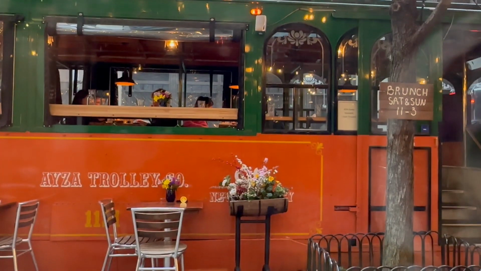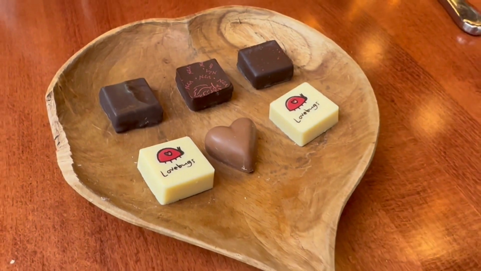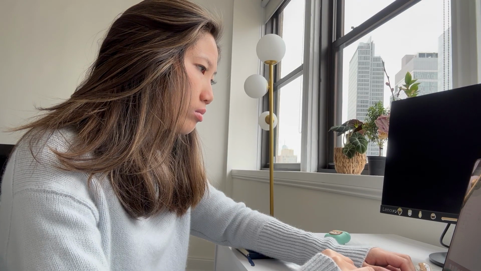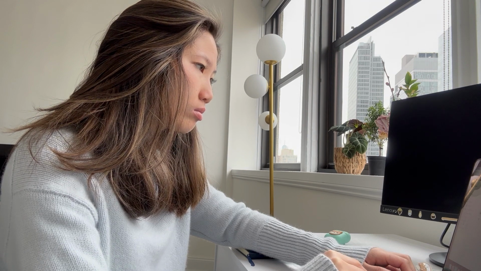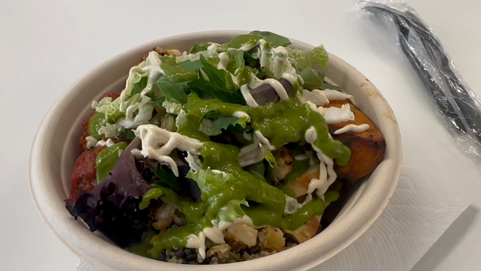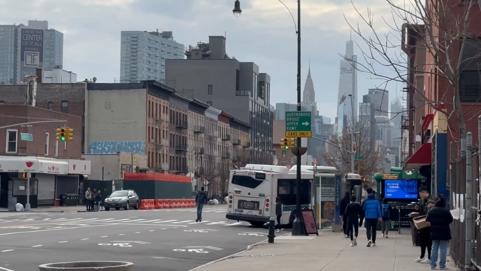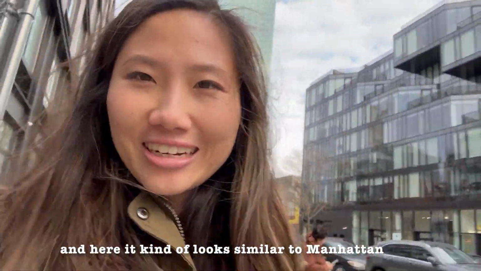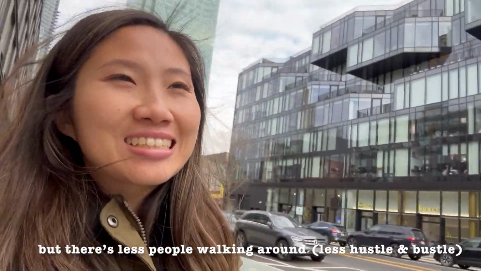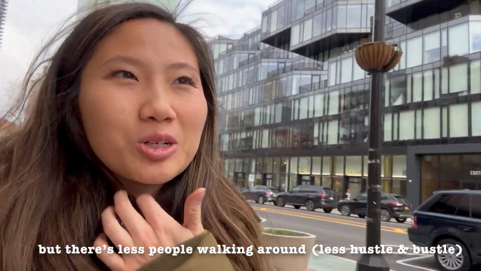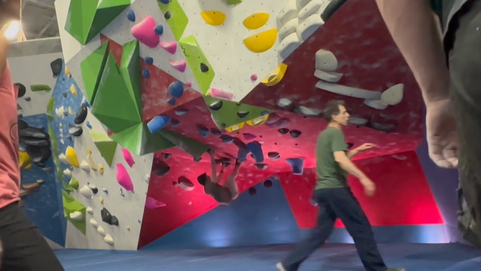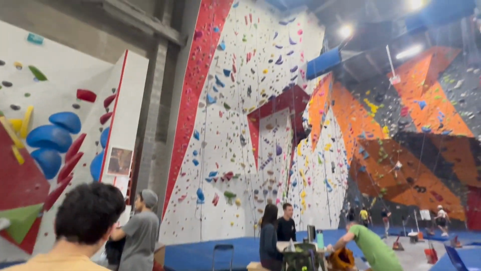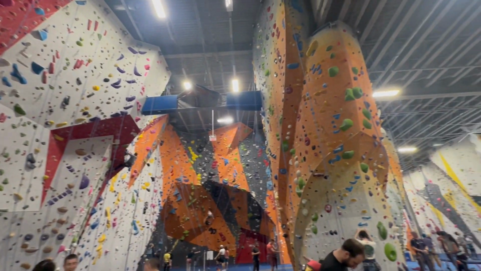After work, I met up with a friend to try some different chocolates and a creme brulee crepe cake. After presenting my analysis, I took down some notes of my next steps and then headed to the office. Going to go climbing, and here it kind of looks similar to Manhattan, but there's less people walking around. If you haven't already tried it, climbing is a great way to de-stress after work. I was excited to see that people bring their dogs to their climbing sessions.